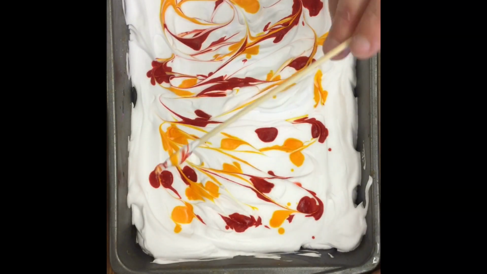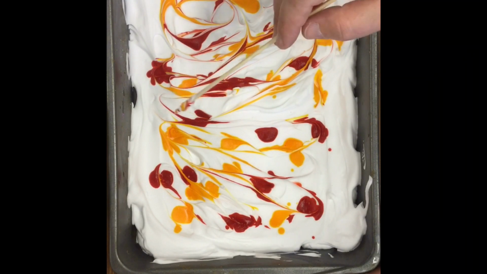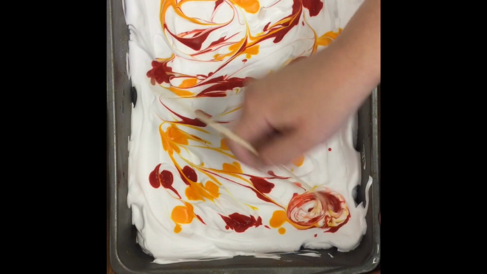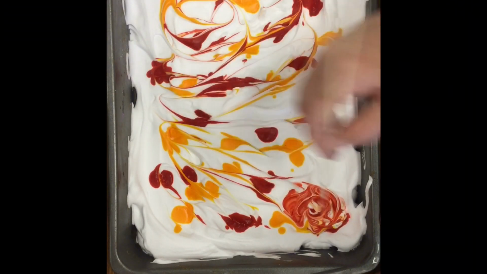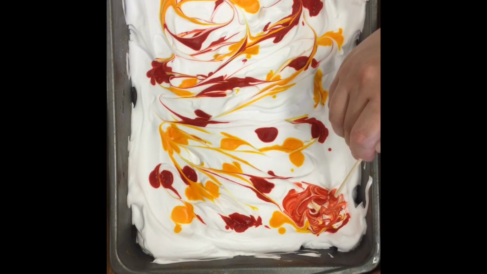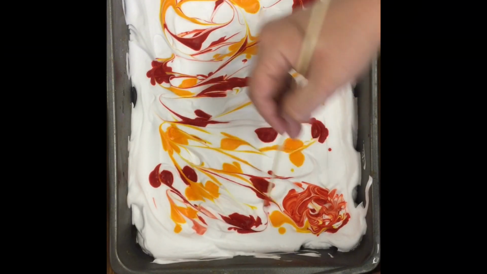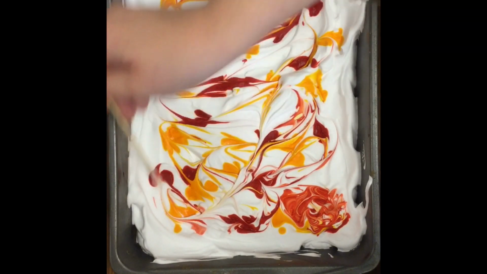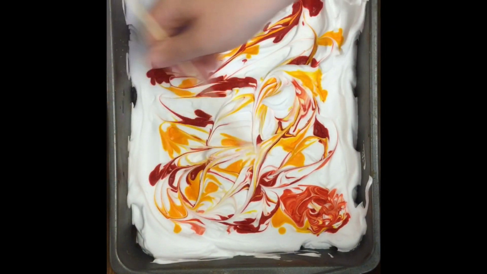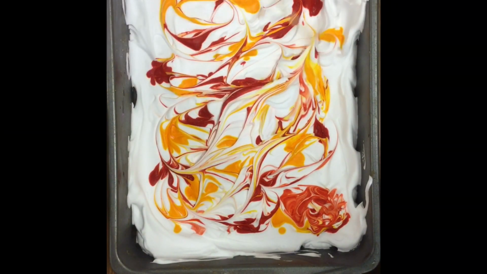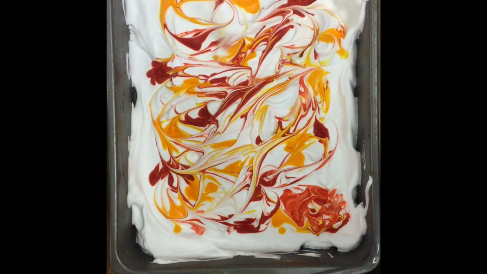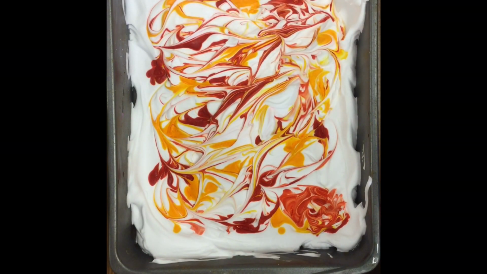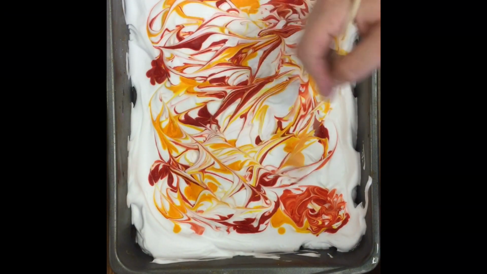Now, what you should avoid doing, and what I see a lot of people do when they do this activity, is they mix too much, okay? You don't want to mix so that it turns into a big blob of color over here. You want to be able to see the white of the shaving cream underneath. So I'm just going to go around, add a few more lines. Okay. Awesome. I think I like it how it is.